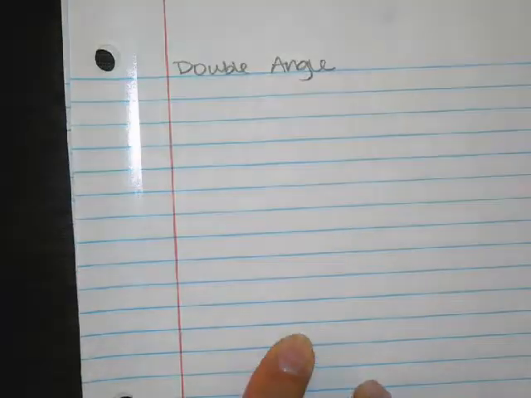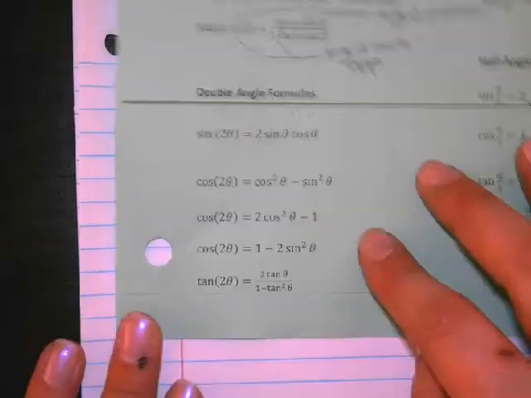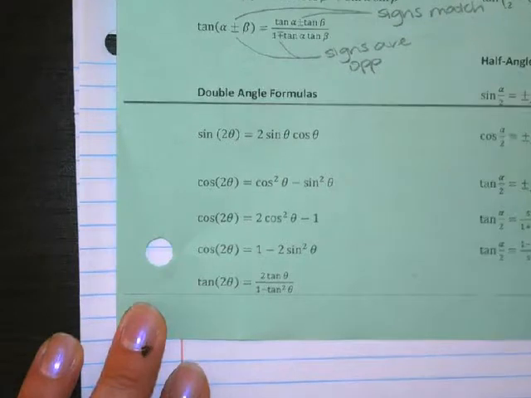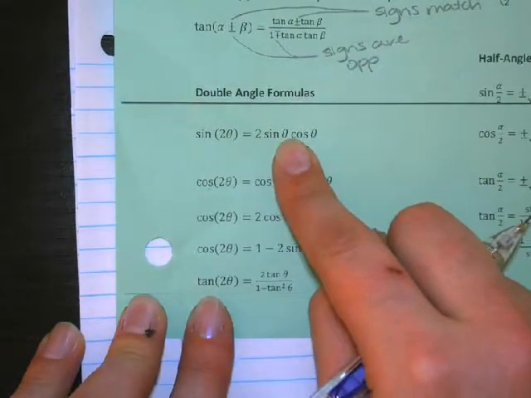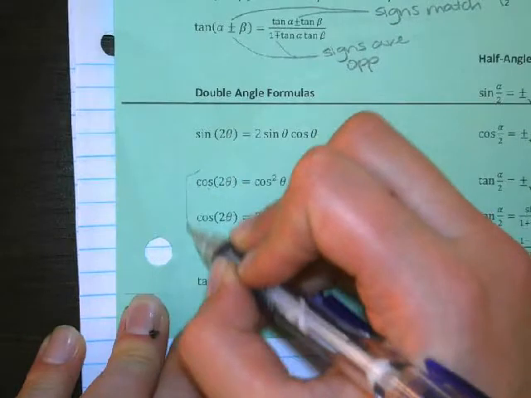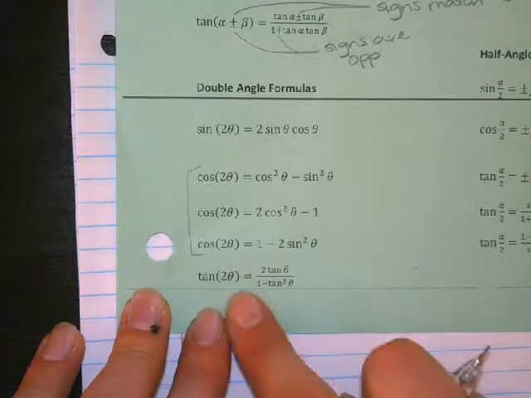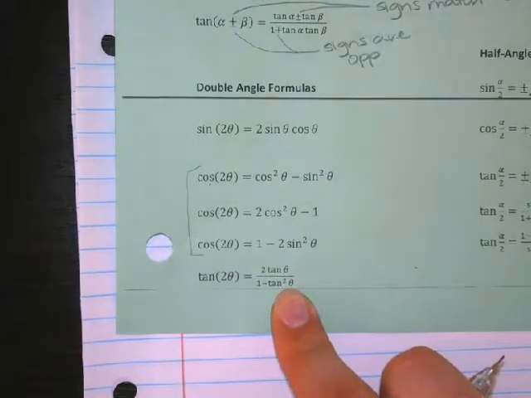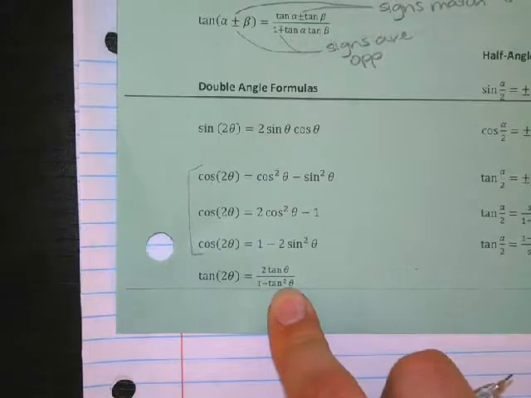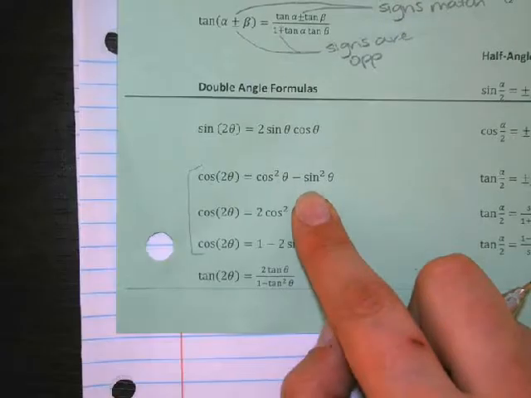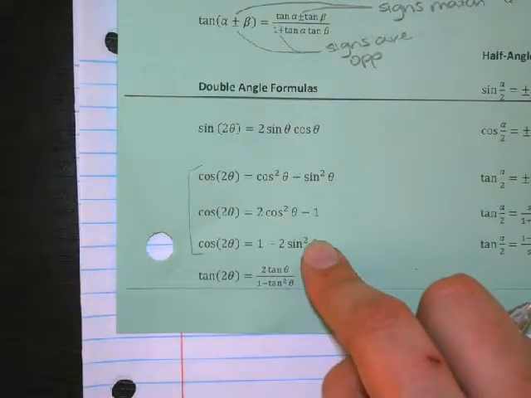All right, so on your green sheet, we're looking down here at these ones. And if you guys notice, sine only has one. Cos has 3. All 3 of them are good. You can use whichever one you want. And then tangent only has 1. Okay? So when you have a double angle with cos, you can make it in terms of sine and cos, or just sine or just cos. As you can imagine, that might come in handy with proofs, right?